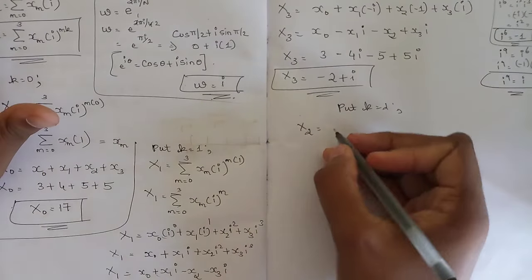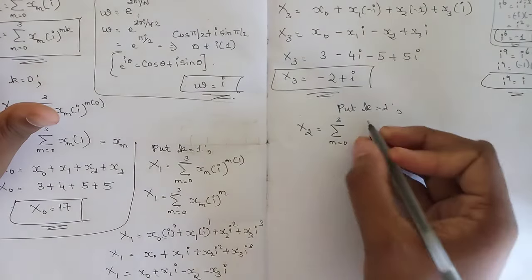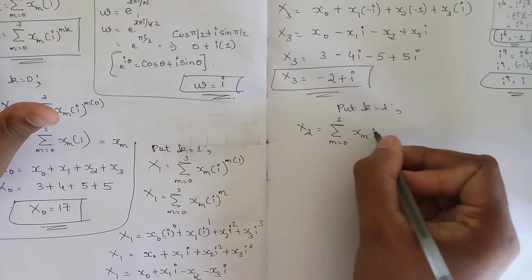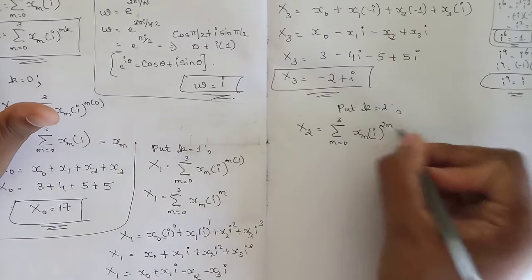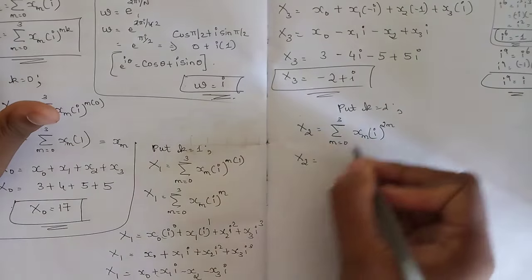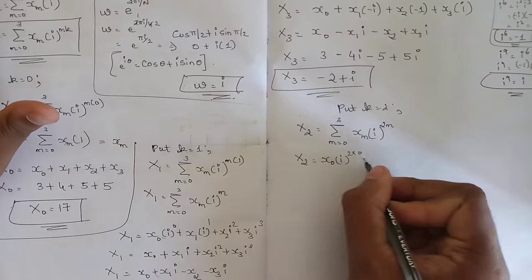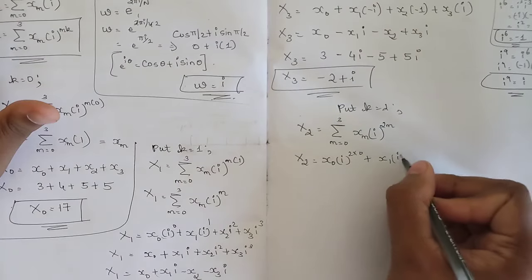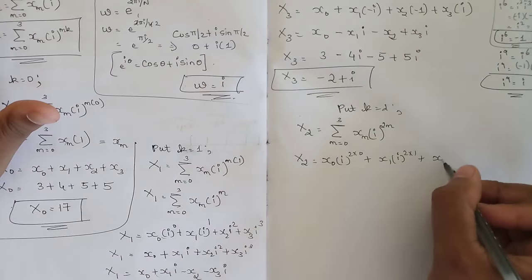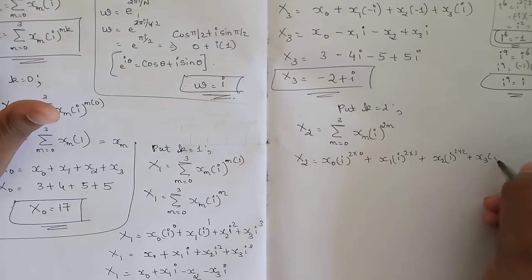So n equal to 0 to 3, xn into i to the power 2n. So x2 is equal to, removing the summation, x0 into i to the power 2 into 0 plus x1 i to the power 2 into 1 plus x2 i to the power 2 into 2 plus x3 i to the power 2 into 3.